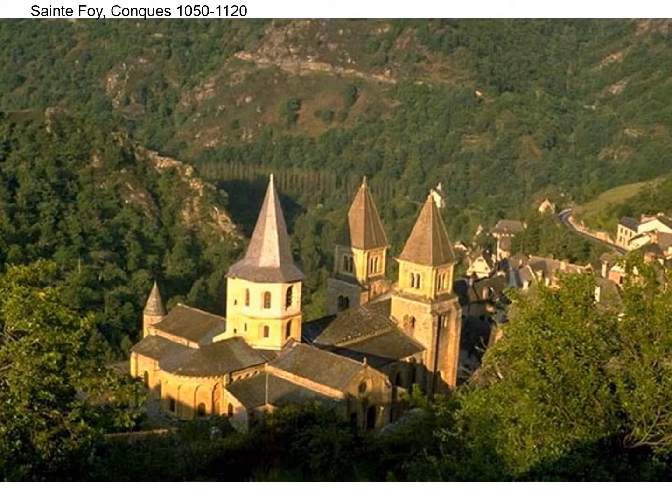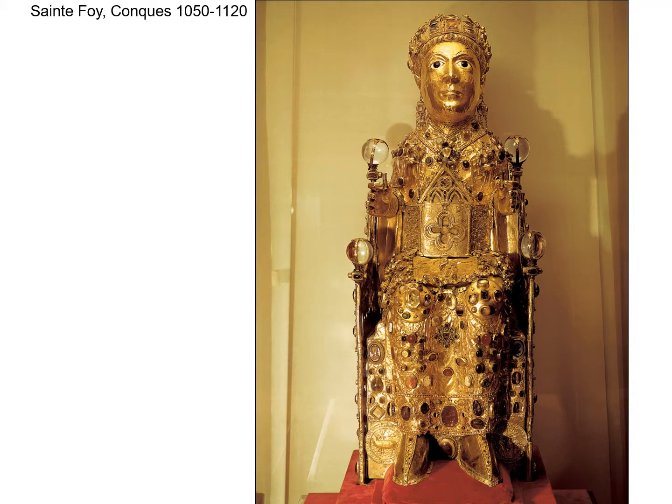So starting with Saint Foy in Conques, this is the earliest surviving pilgrimage church. It was dedicated to Saint Foy. She was a virgin martyred as a child in 303 because she wouldn't worship pagan gods. Here is her reliquary statue, gold and gemstones over a wooden core. The relics were stolen from elsewhere and brought to this church.